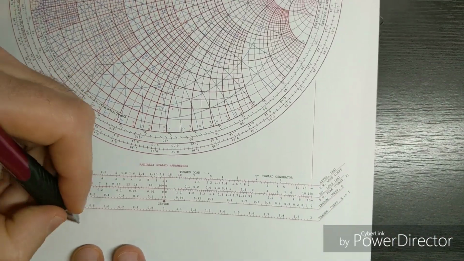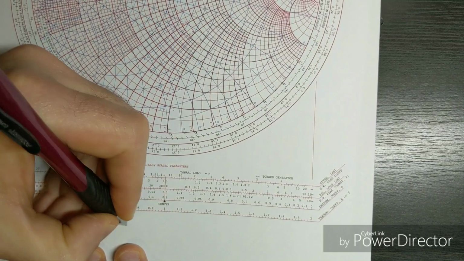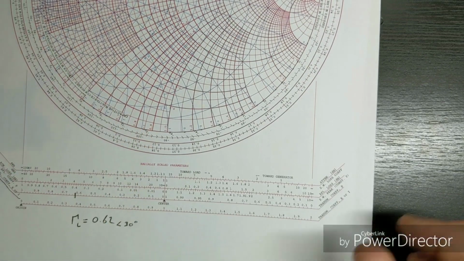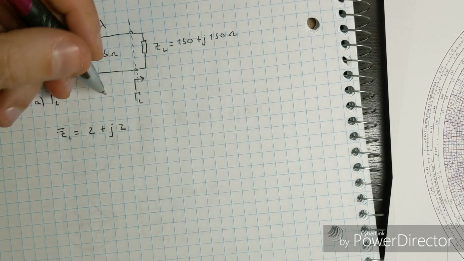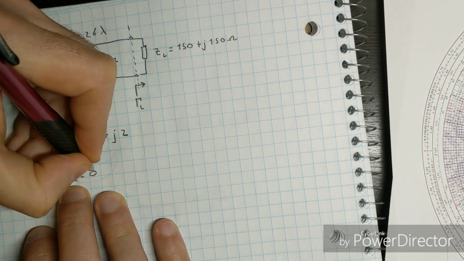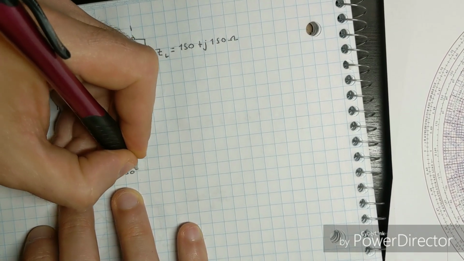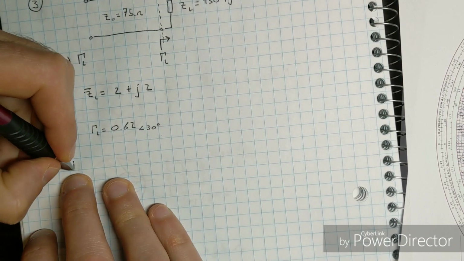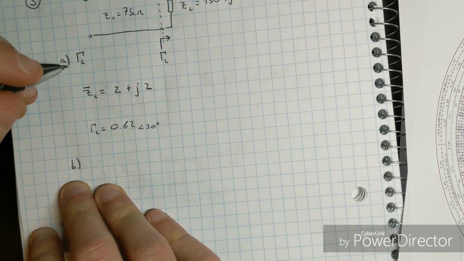So our reflection coefficient gamma L is going to be equal to 0.62 with an angle of 30 degrees. And that's what I'm going to put in our results here. So we have gamma L equal to 0.62 with an angle of 30 degrees. So that's part A. Now in part B, we are asked for the voltage standing wave ratio.